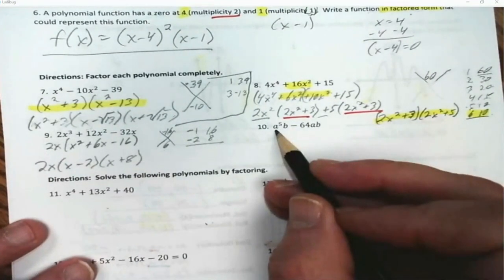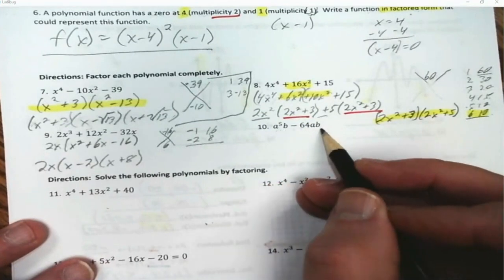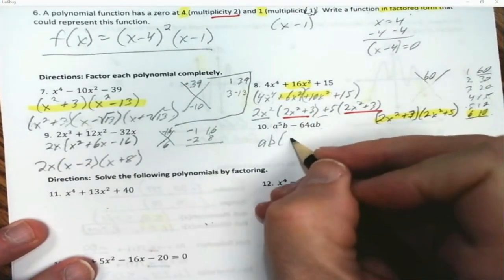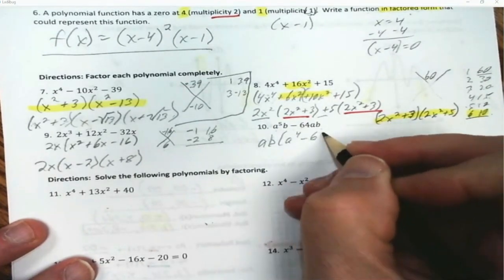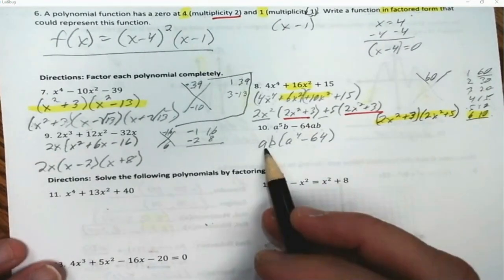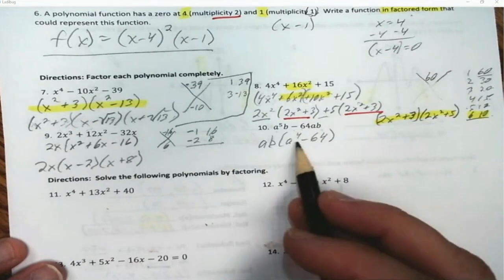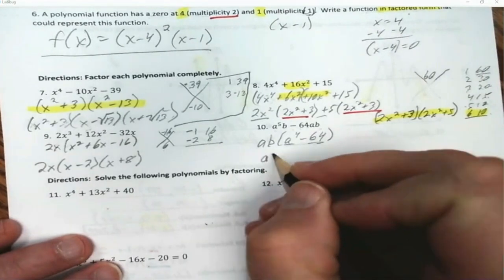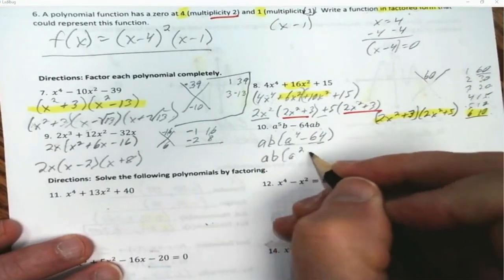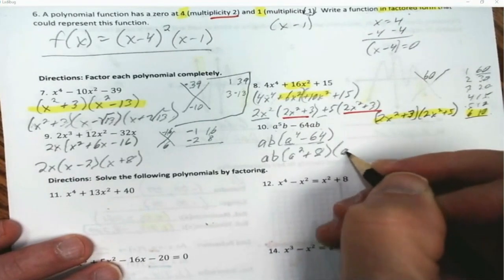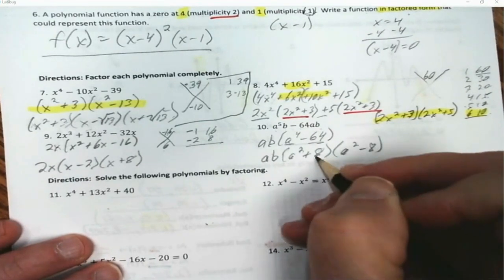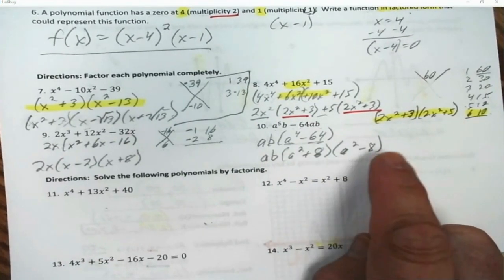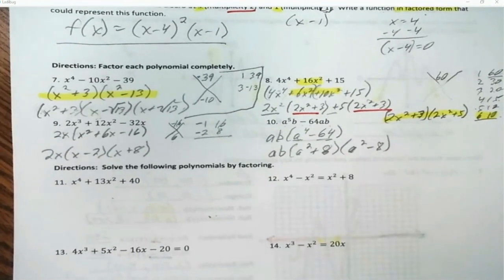And this one's got a to the 5th b minus 64ab. Well, the only thing they both have is an ab, which leaves a to the 4th minus 64. The ab comes out of there. This is the difference of squares. Both of these are squares. So that would factor to ab, a squared plus 8, and a squared minus 8. And since this is a difference but not squares, 8 is not a square, we'll leave it at that. We won't factor that any farther.